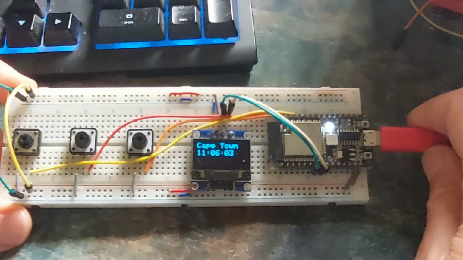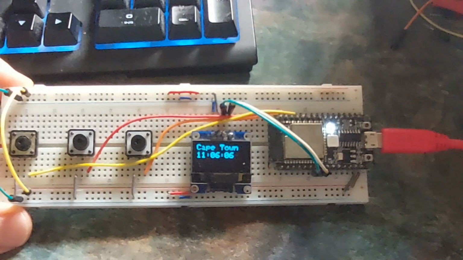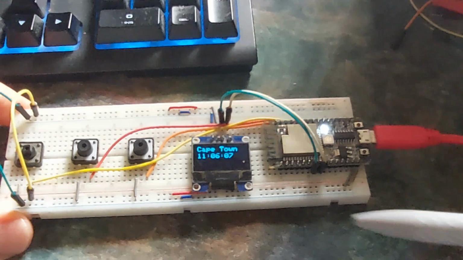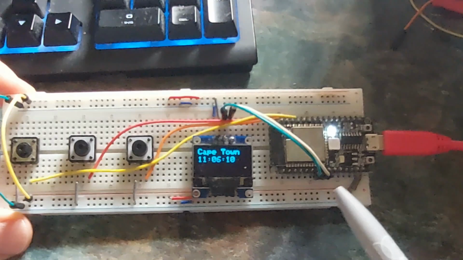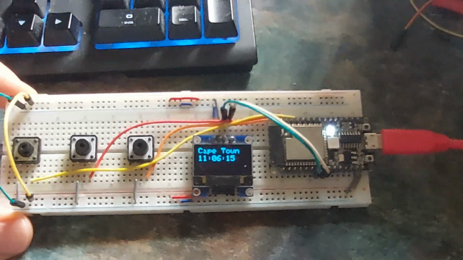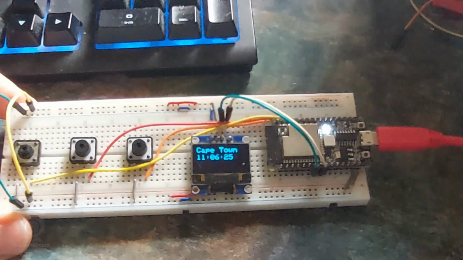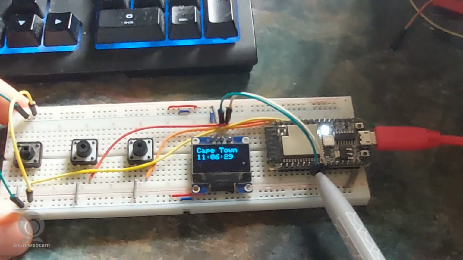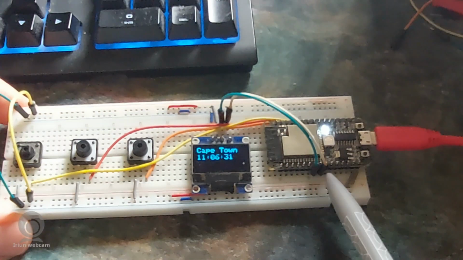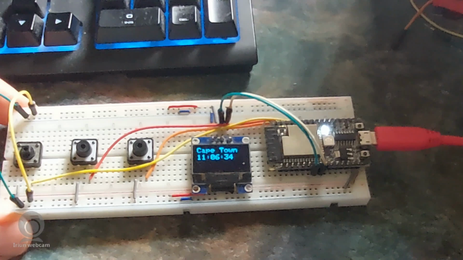Okay, so it's an ESP. And remember that with the ESP, like most things except the Arduino, sometimes you also need to initialize Wire.begin with the pins for SCL and SDA. In this case, I'm using 6 and 7, and that's why I put them here.